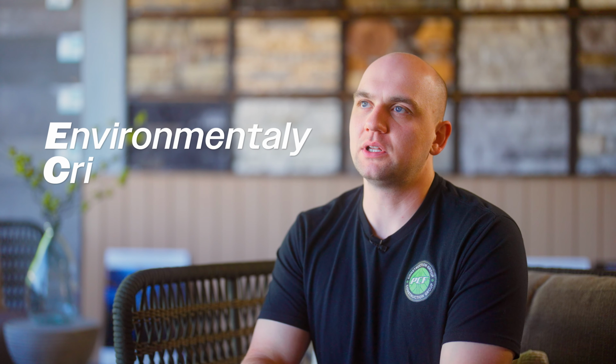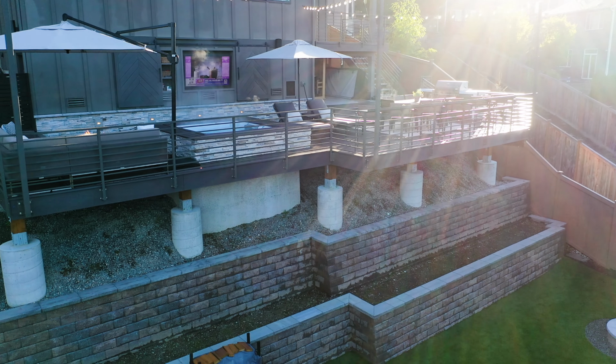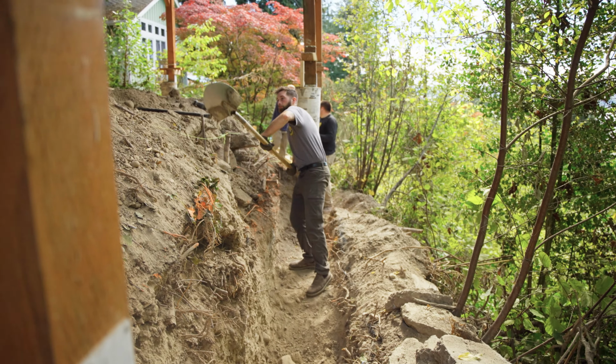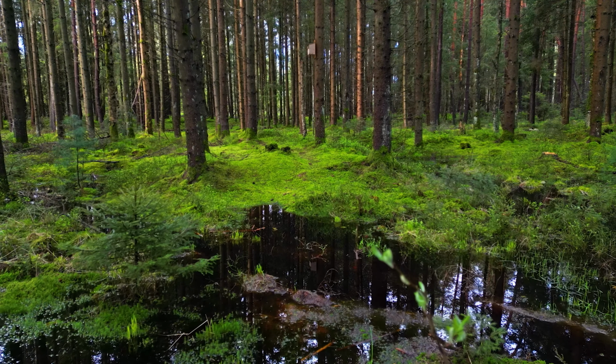So an environmentally critical area, it could be any number of things. It could be like a steep slope hazard, an erosion hazard. It could be a protected wildlife environment, a wetland, and each of those categories come with their own strict and separate set of regulations we have to follow.